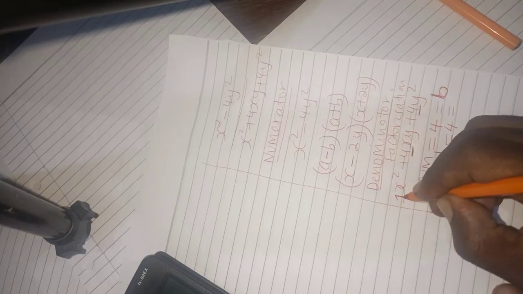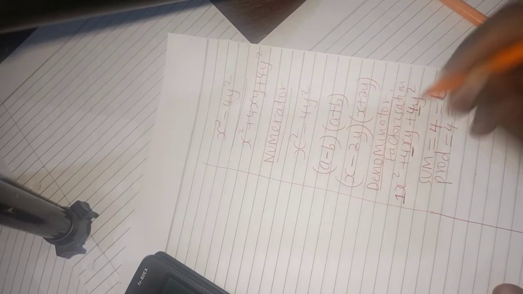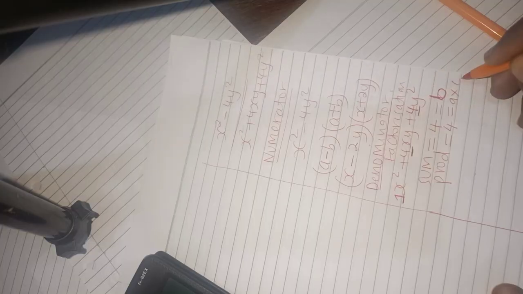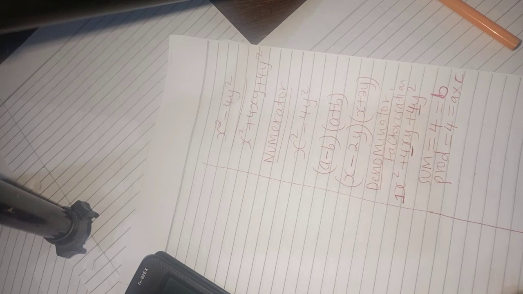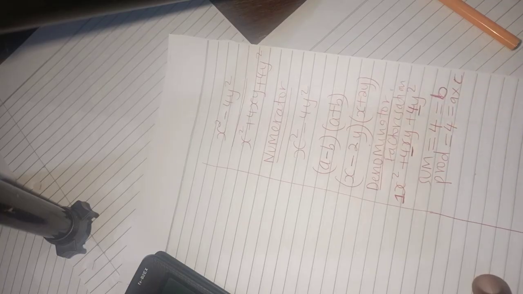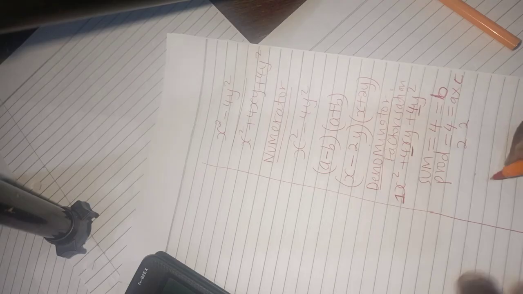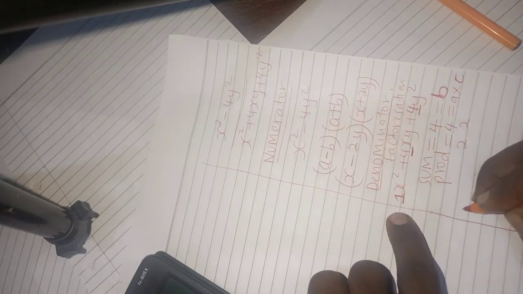You always take a, the coefficient of x squared, times this c. So it is a times c. That tells you that you're going to have 1 times 4, that gives you 4. So two numbers that when you multiply, you get 4, and when you add, you get 4. That is just 2 and 2. Nothing else.